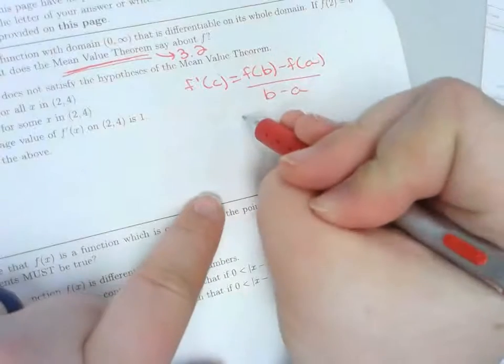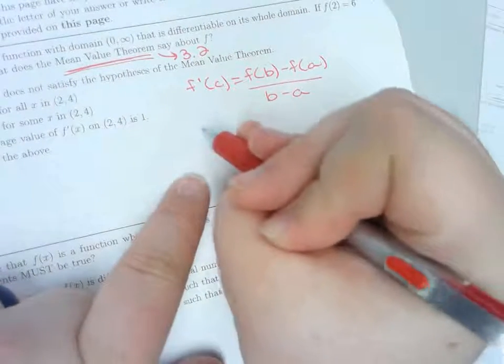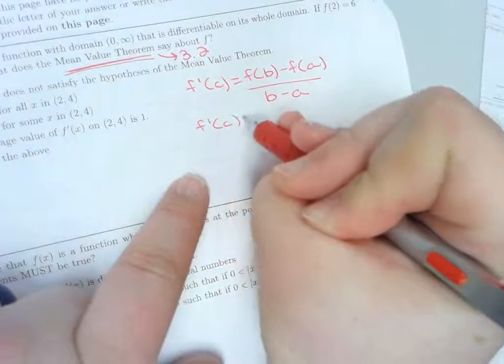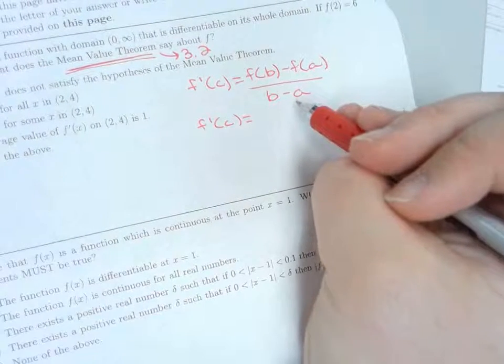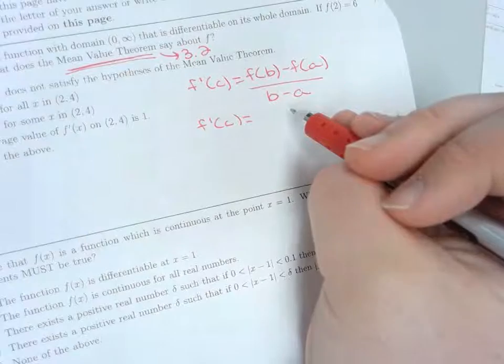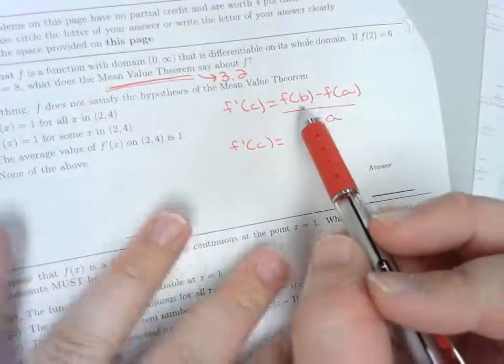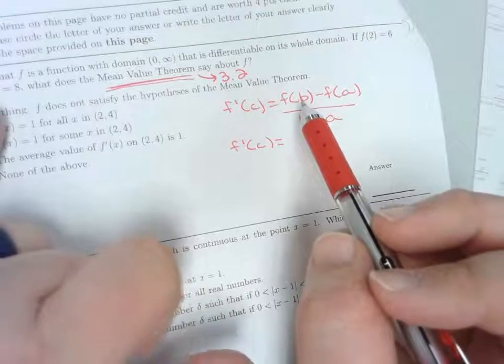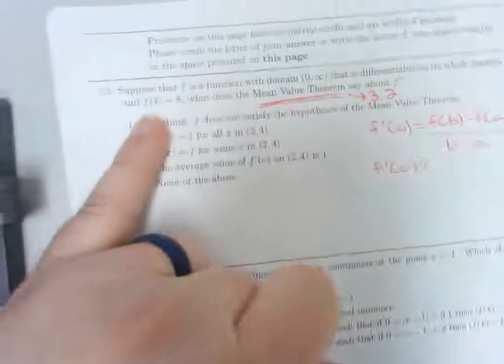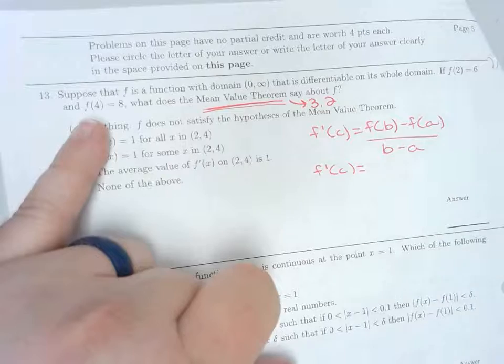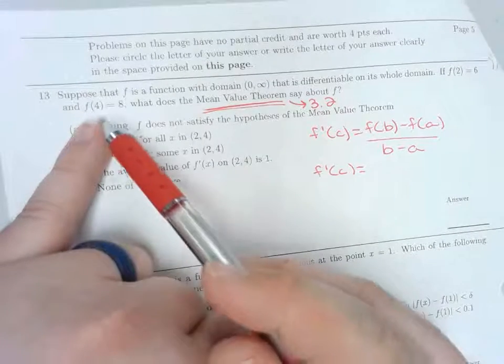So let's see what we have. F prime of c equals f of b is what? 8. Yes. So b is 4, because if you think about an interval (a, b), b is always the bigger number.